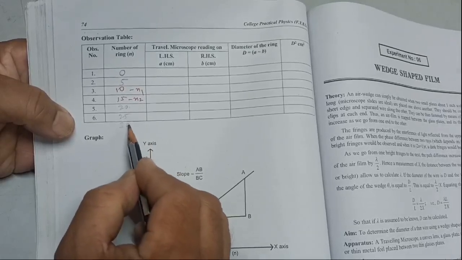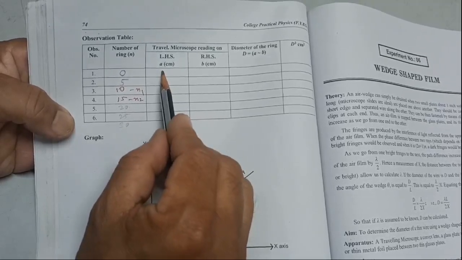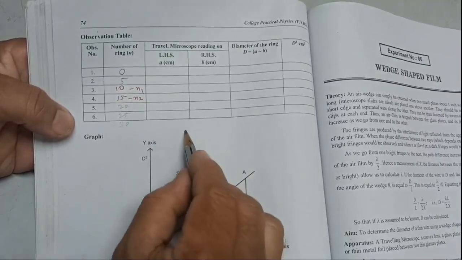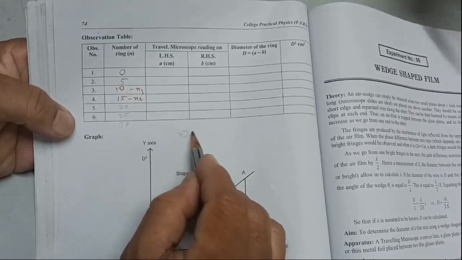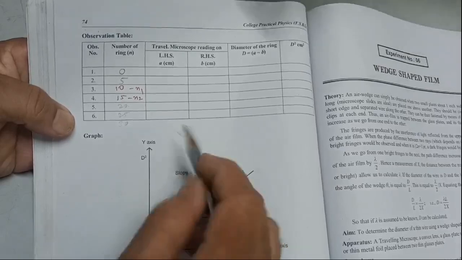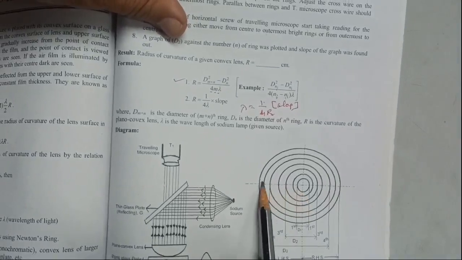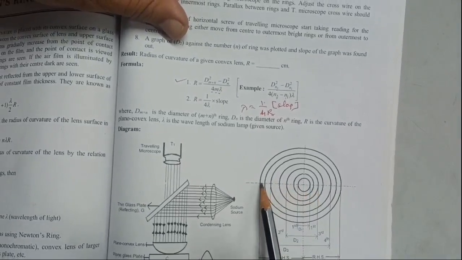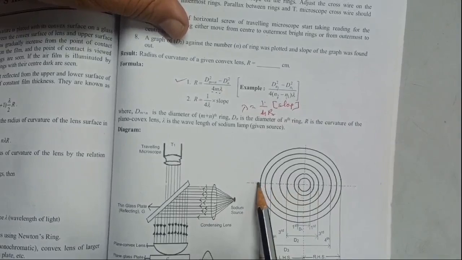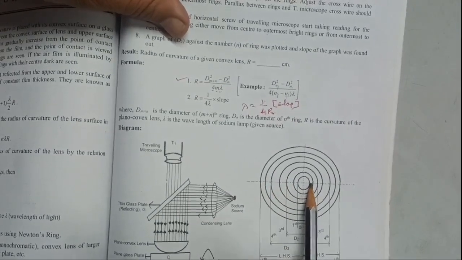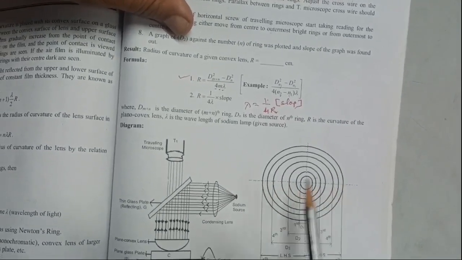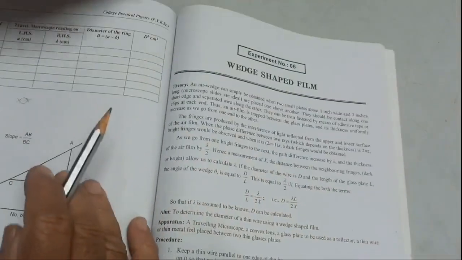Okay, now again go to the right hand side for this circle. This will be the left hand side and this will be the right hand side. So you just see here, from this figure, from the center to this left hand side. Again, once you take the 30 readings of this, come back to this position and take the right reading. Okay, right side reading, left and right side reading.